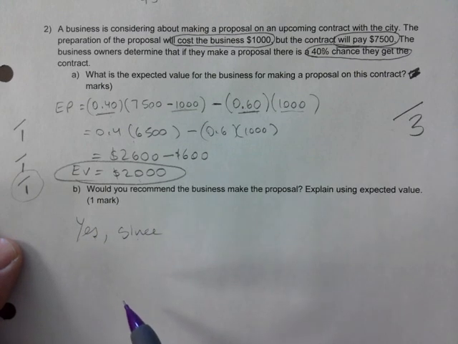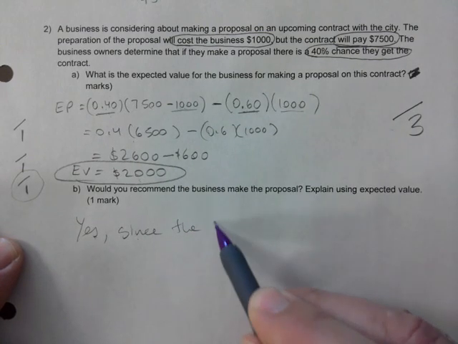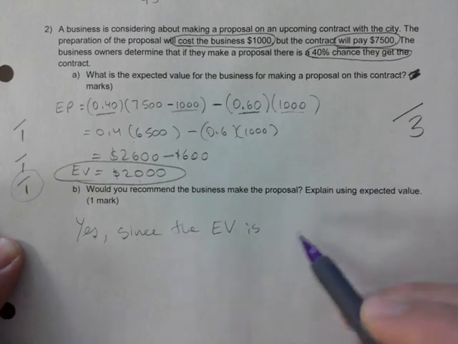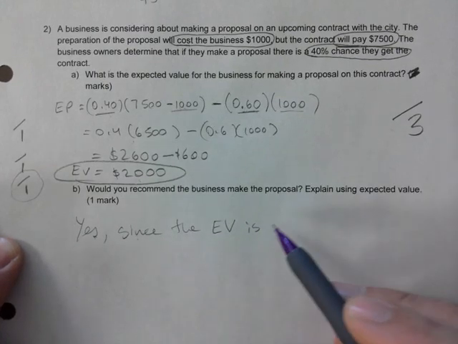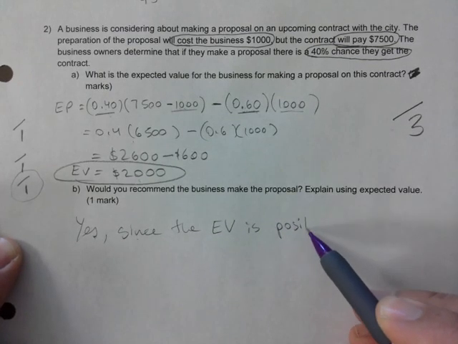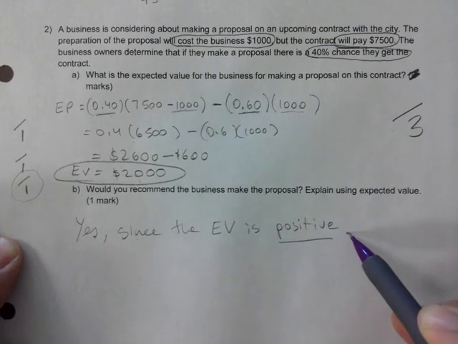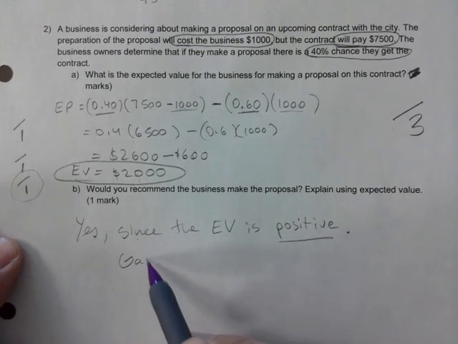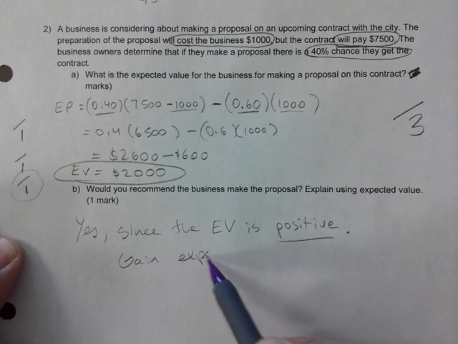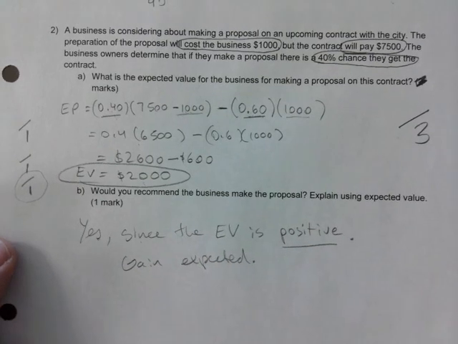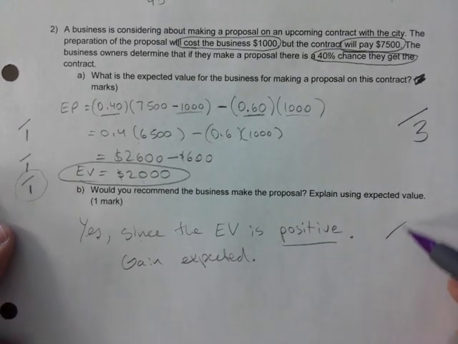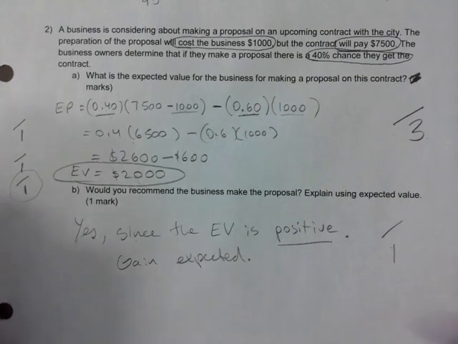Absolutely. Don't go back and forth, because then you're not consistent. Yes, since the expected value is positive. That's what we're after. Gain is expected, right? In the long run, that is. So that's a mark. So what are we? 3 and 3, that's 6, plus 1 is 7 for this page.